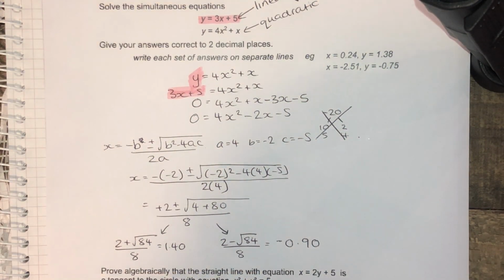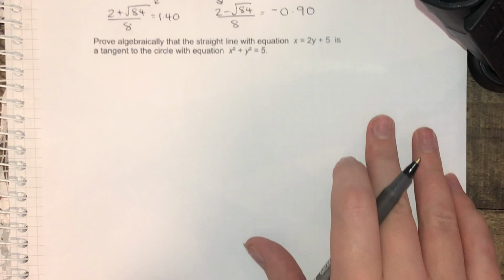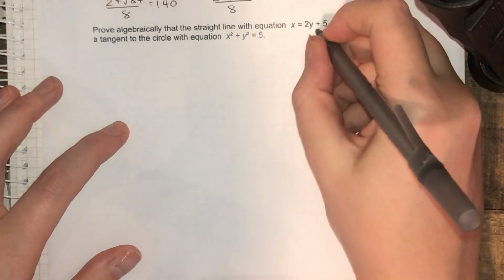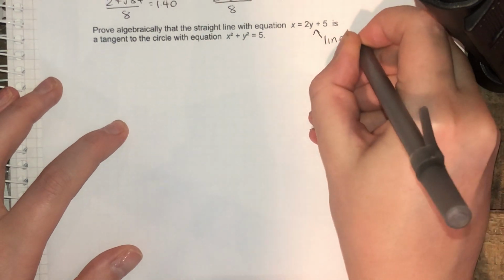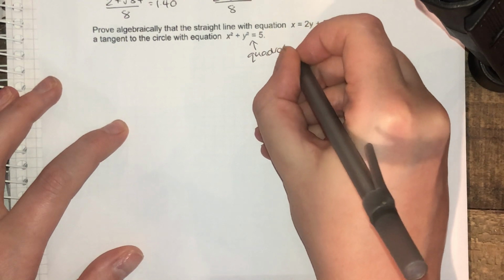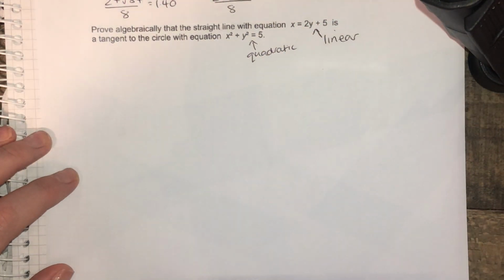Okay. Right, second question. So this one was really hard. This is saying prove algebraically that the straight line with the equation x equals 2y plus 5 is a tangent to the circle with the equation x squared plus y squared equals 5. So your hint here is again that you've got a linear equation and you've got a quadratic equation. And I'm just going to think about this in terms of what this means in circles.